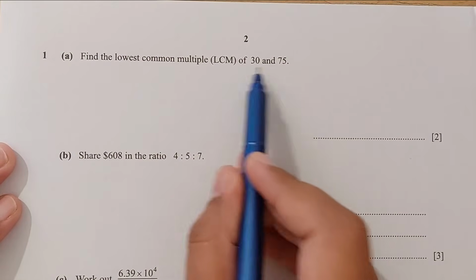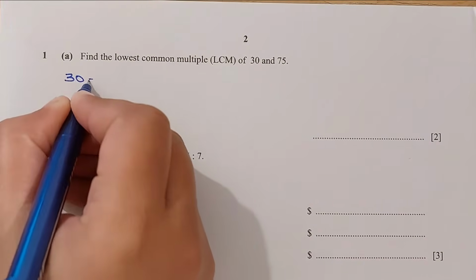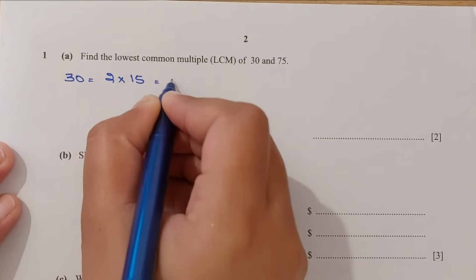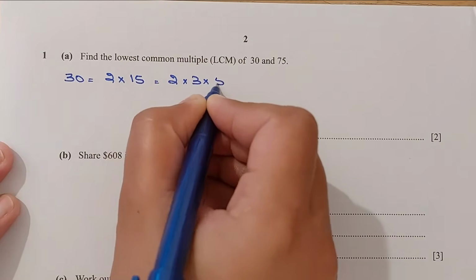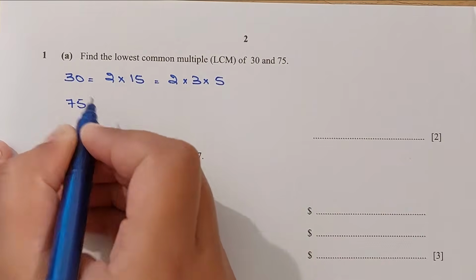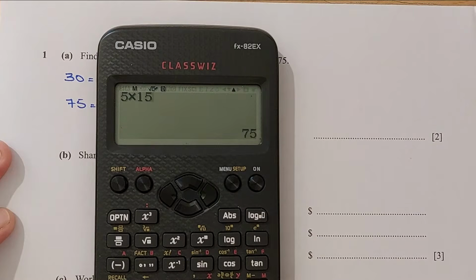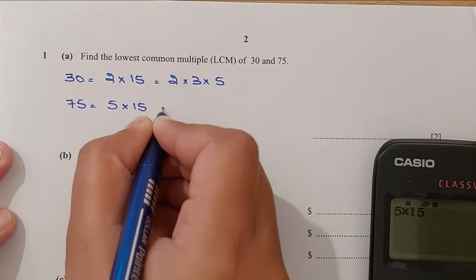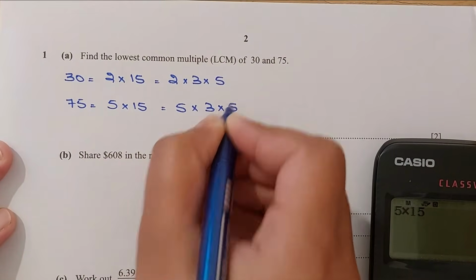First we need to write down the prime factorization of the two numbers. 30 is 2 times 15. 2 is a prime number. We need to factorize 15, that is 3 times 5. Now for 75, 5 times 15 is 75, and 15 is 5 times 3.